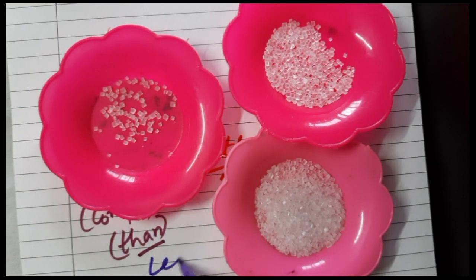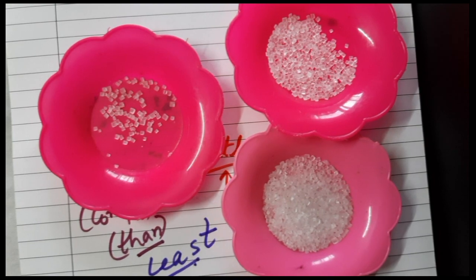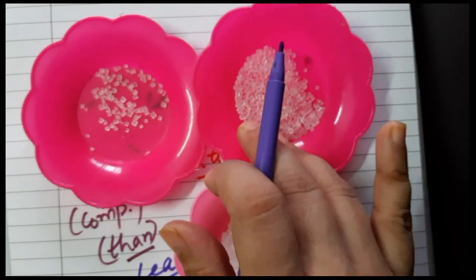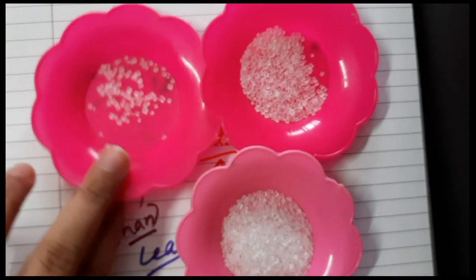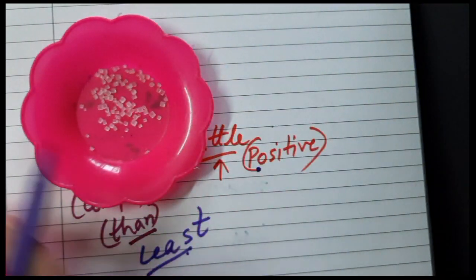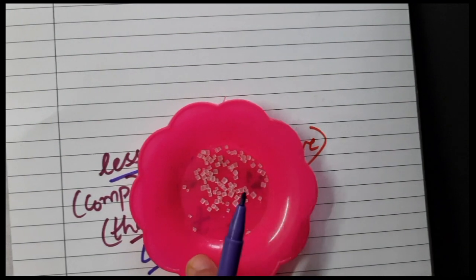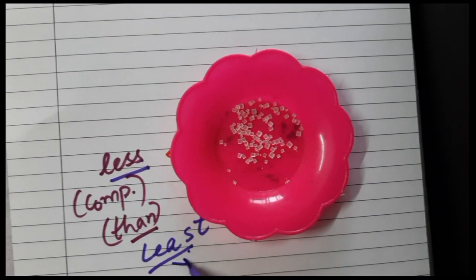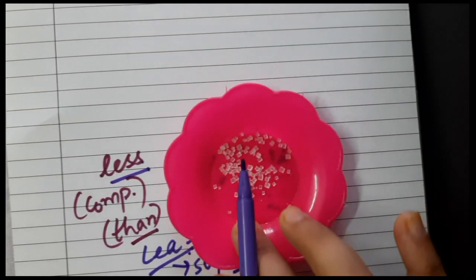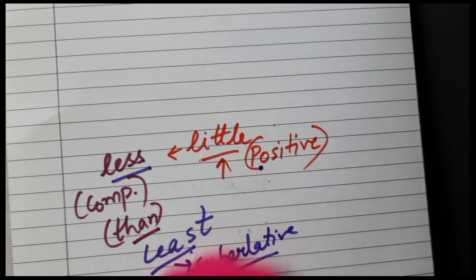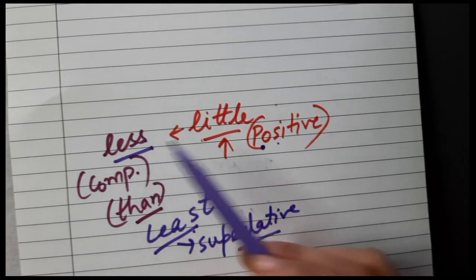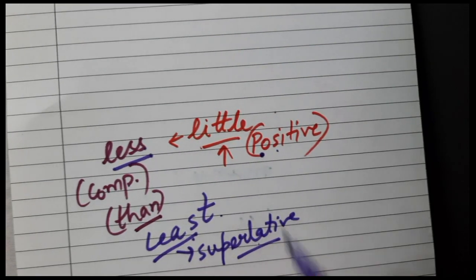Okay? The word is least. Least means minimum. So my question will be, which of the plates has least sugar? What will you say? Which plate will you pick up? You will pick up this plate. Okay? This has least sugar of all. And this is my superlative adjective. Am I clear? So, we have learnt positive degree little, comparative degree less, superlative degree least.